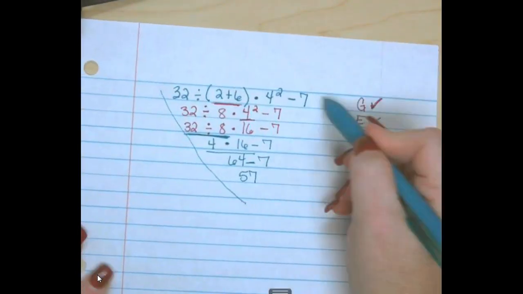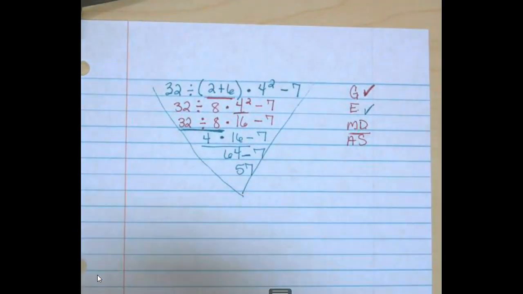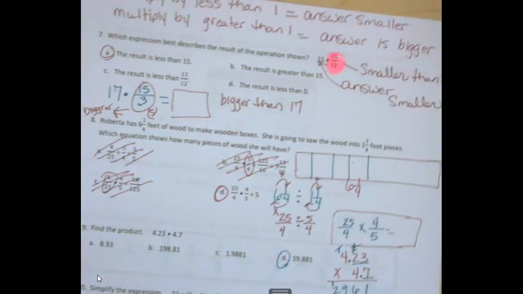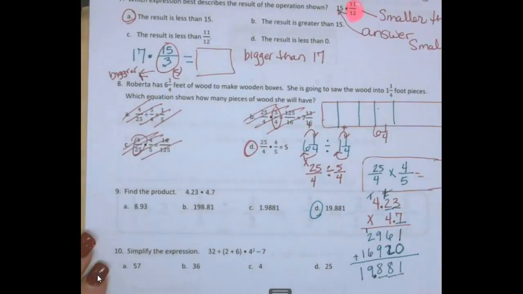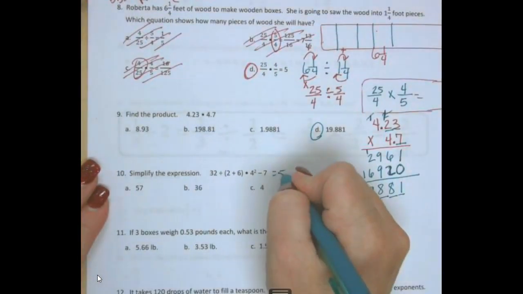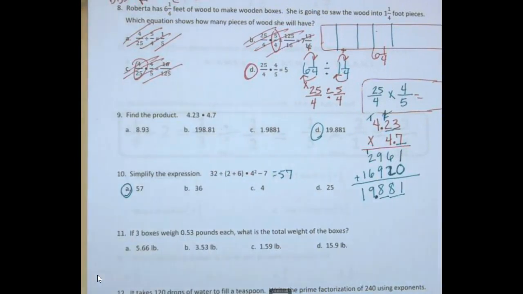Notice I got smaller as I went down, more like a pizza. So now, going back to number 10, my answer was 57. So my answer is A.